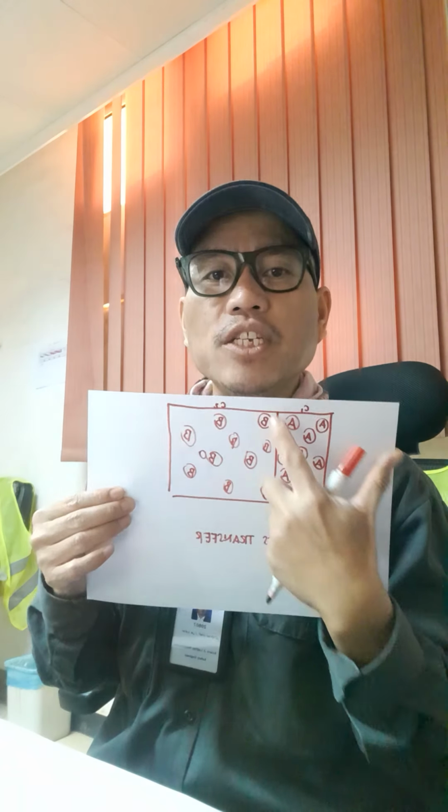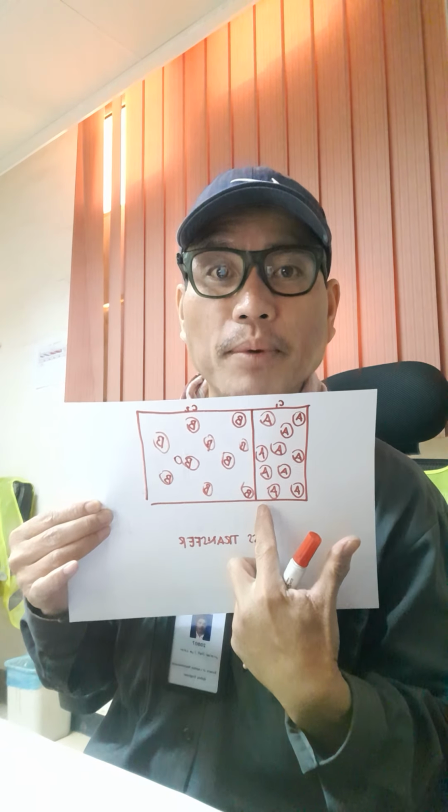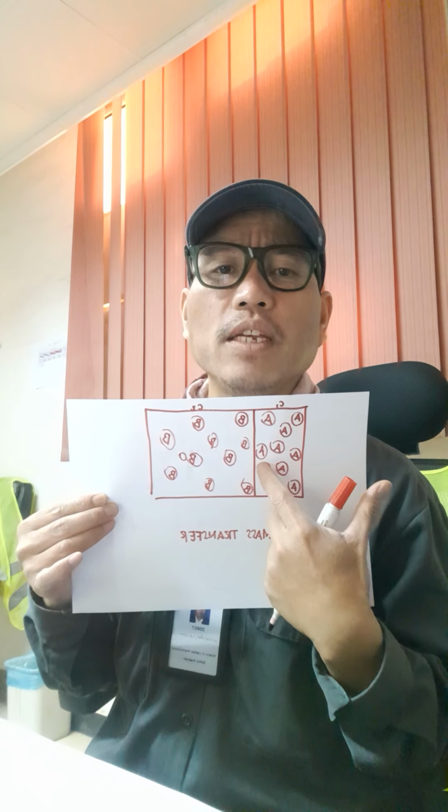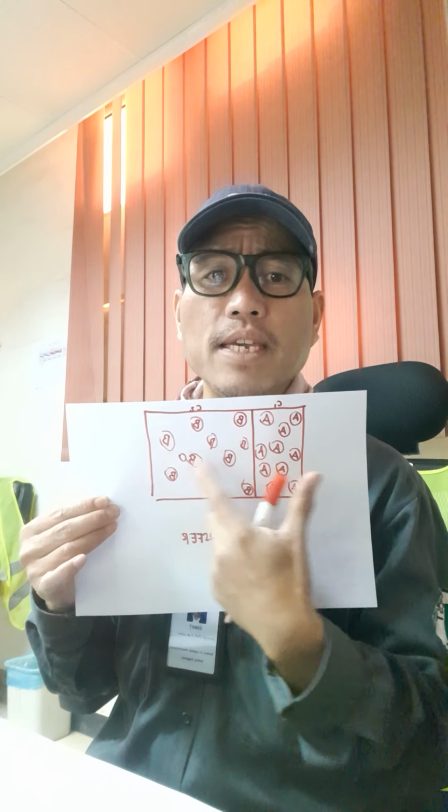So this is a partition. It's a semi-permeable membrane, for example, and this component A will slowly go to the component B, like that. So from higher concentration C1 to lower concentration C2.